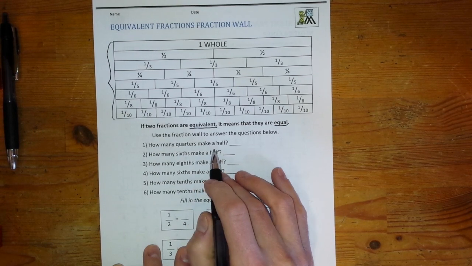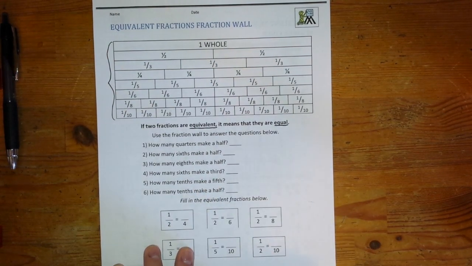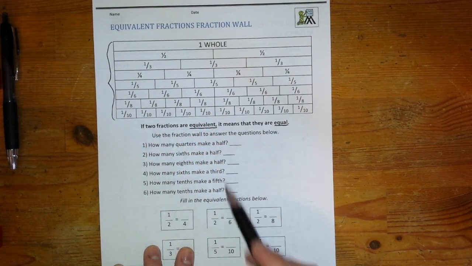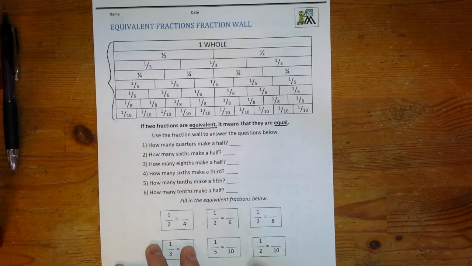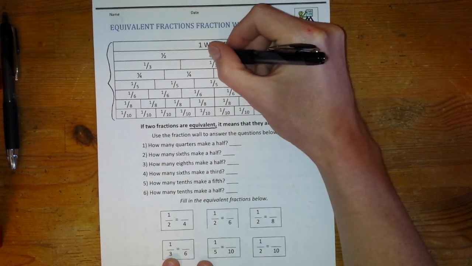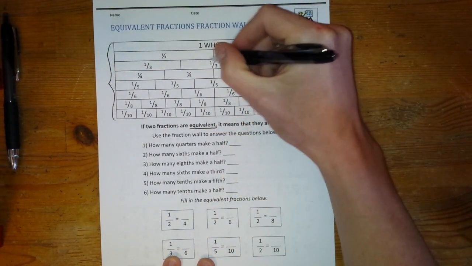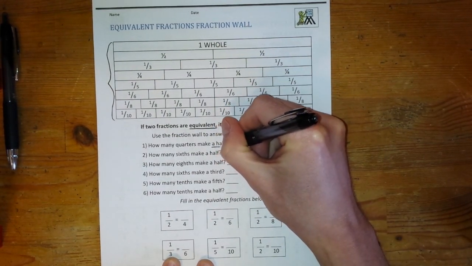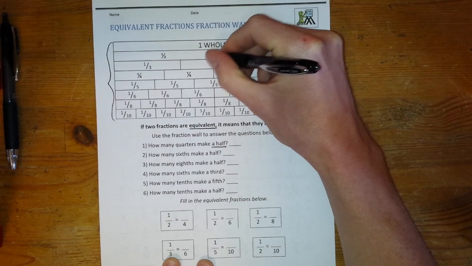How many quarters make a half? So we're kind of answering those questions in reverse now. How many quarters do we need in order to equal 1/2? Now I'm going to color on mine because I'm just using it for this one example. You might not want to do this because you have to answer all of the questions and it might throw you off for later. But I'm trying to make a half. So I'm going to just shade in 1/2 here.